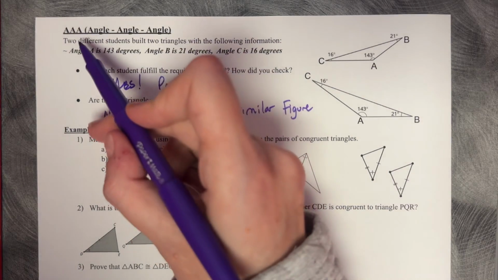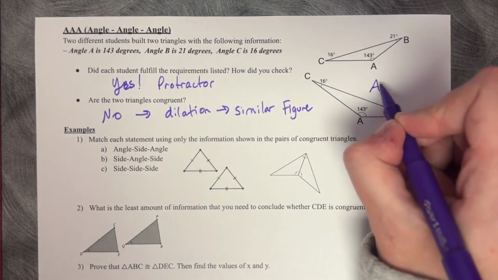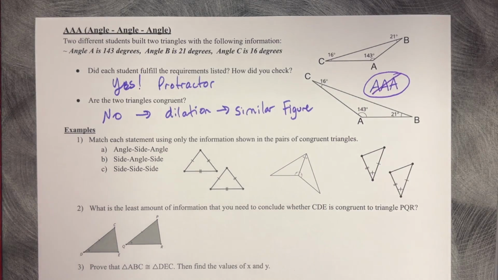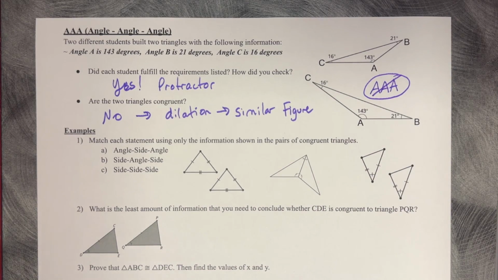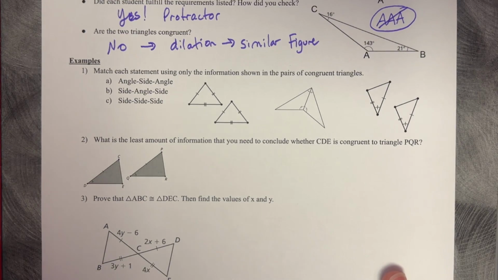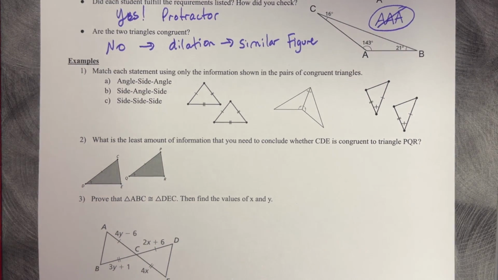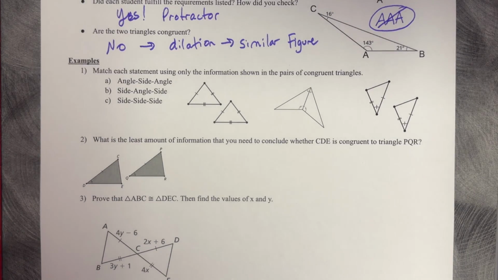So angle, angle, angle is not what we call a congruence pattern. All the things that we were learning on the other page, those are called congruent shortcuts or congruence patterns for saying that 2 triangles are congruent. So let's try these examples. Match each statement using only the information shown in the pairs of congruent triangles.